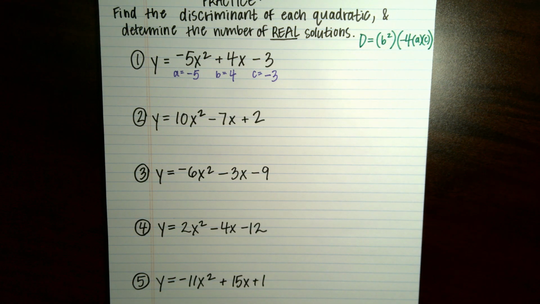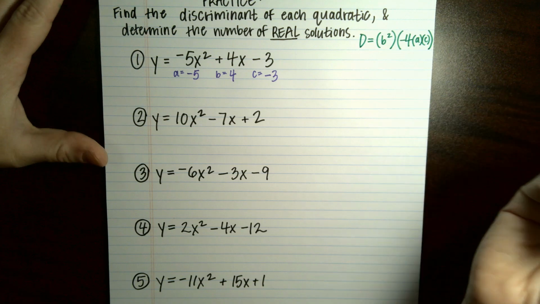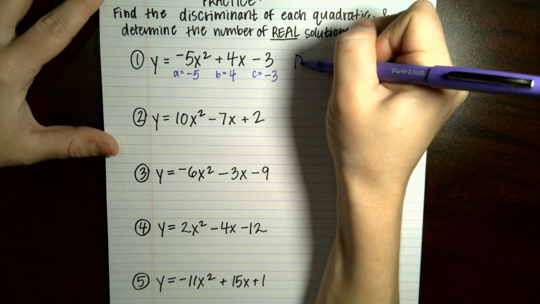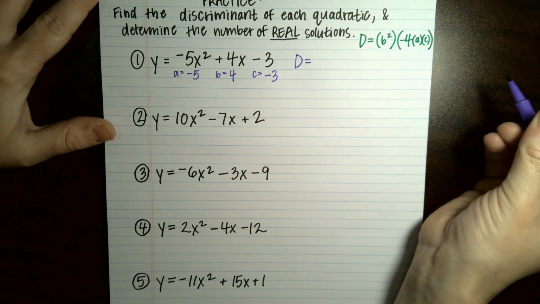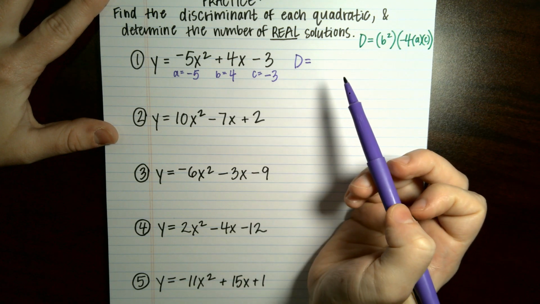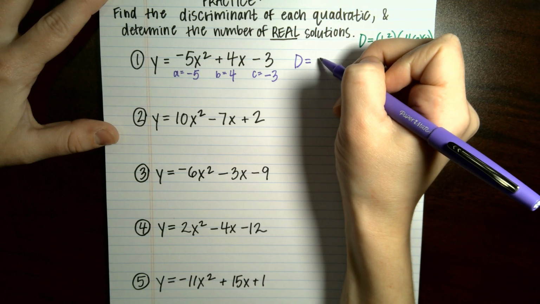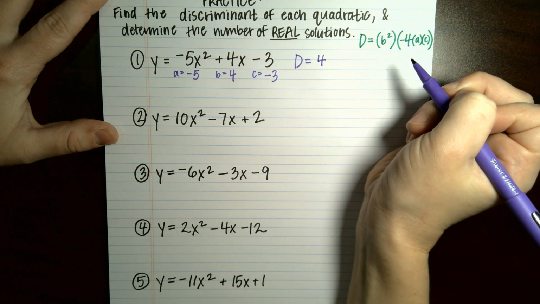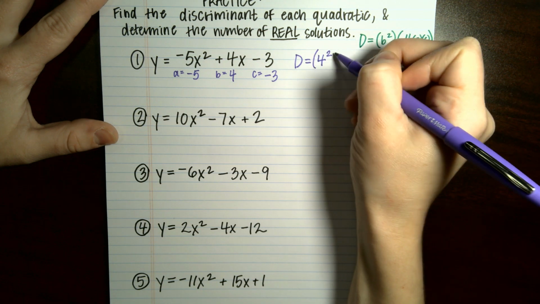So what do I do with those numbers now? Put them in the formula. b equals 4, so 4 squared. Perfect.